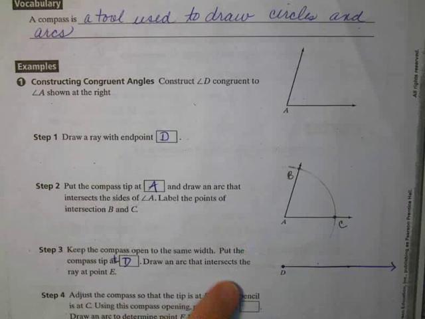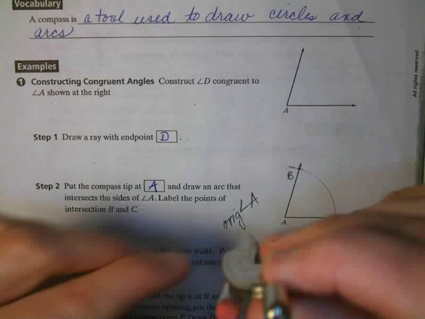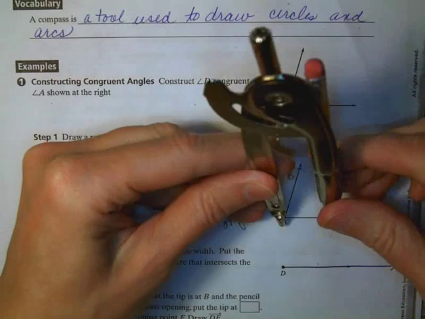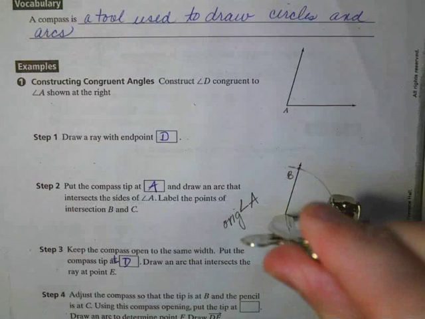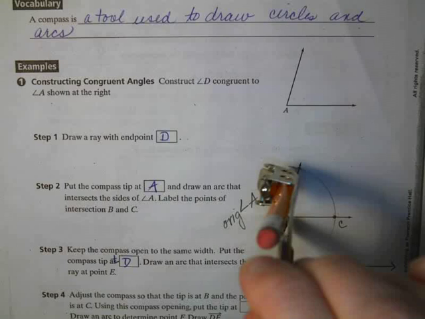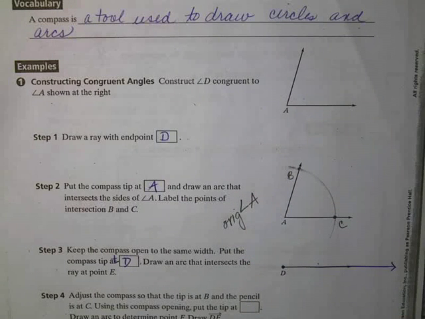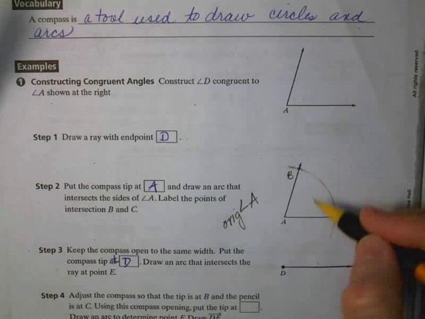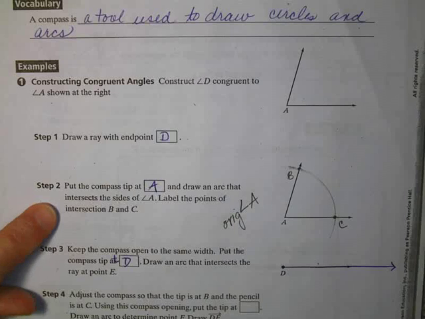So we're going to go back to our original angle, angle A, and I'm going to put the point of my compass at A, and draw an arc so that it crosses through both rays. Okay? You want to be careful not to squeeze or readjust your compass as we're doing this. This intersection is B, this intersection is C. Arbitrary, but that's what I decided to do. Okay? So that was part one.